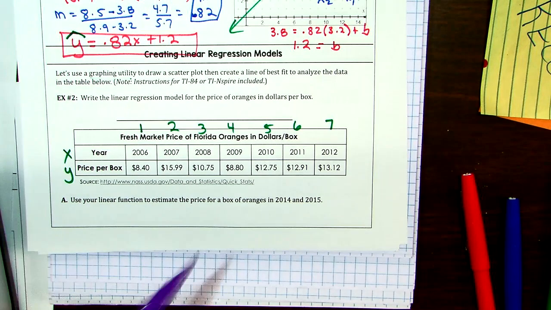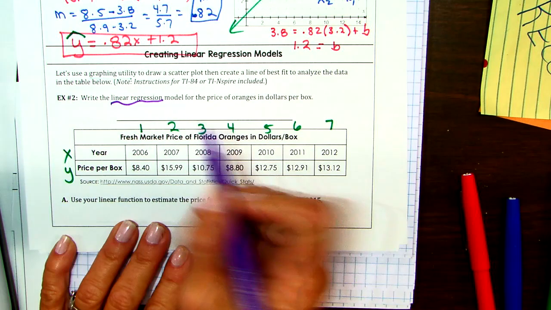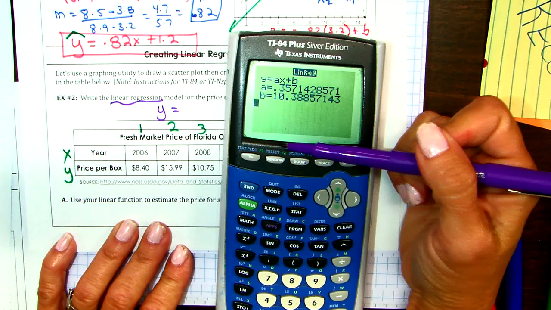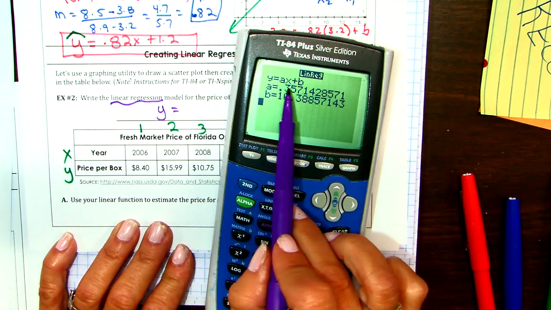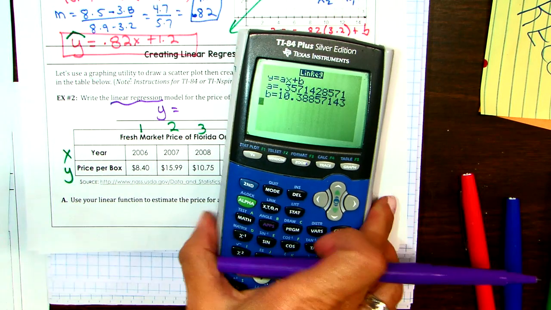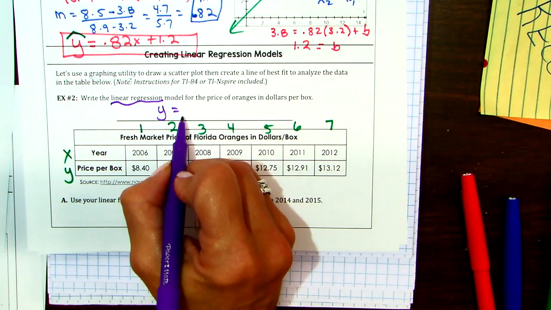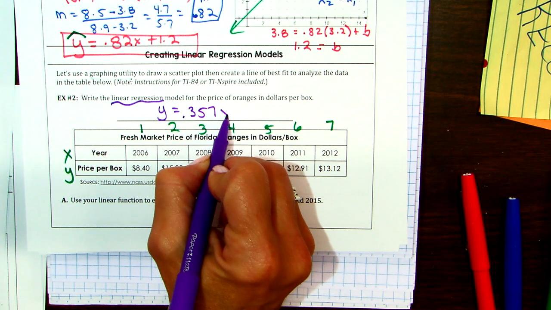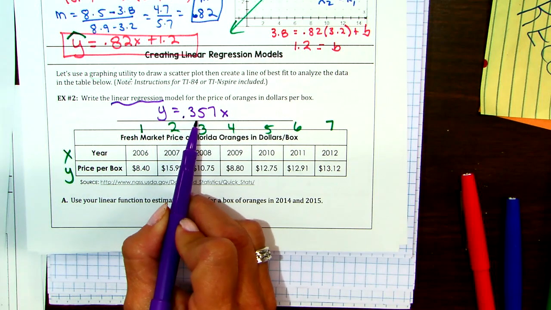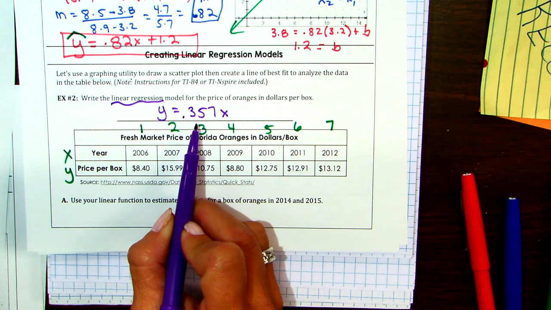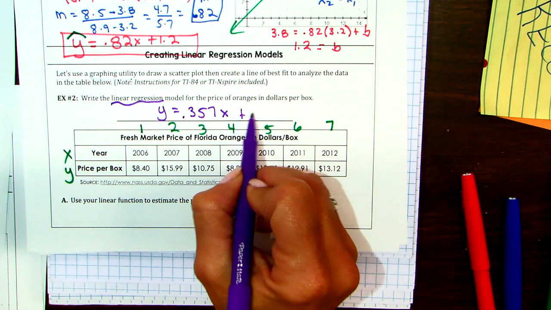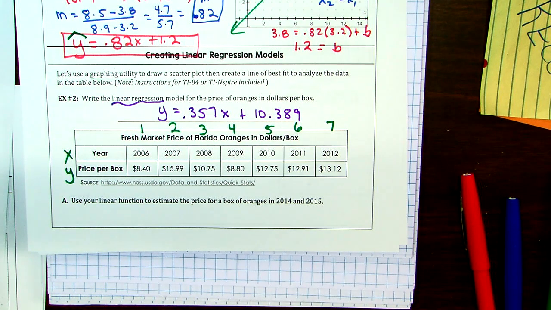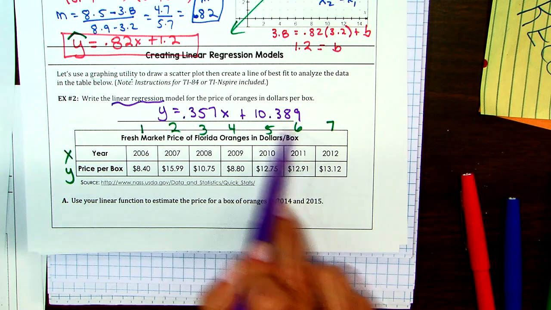I'm going to put the answer right here. So it asks for the linear regression. That's what we're doing. Y equals. So guys, it calls our slope A. That's okay. We know what slope is. Y equals mx plus b, so A is like our slope. And let's round to 3 decimal places. That's what they will have you do on the AP exam. 0.357x, right? Slope is 0.357. Normally we make it a fraction, not in real life problems. We just leave it. Plus 10.389, okay? That is the equation of the line that this formed.